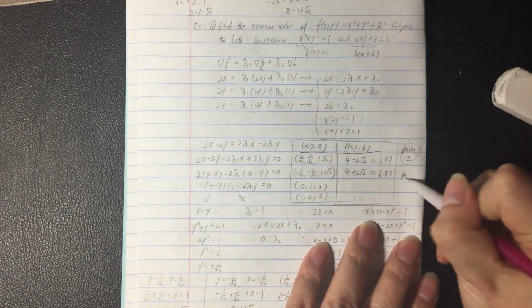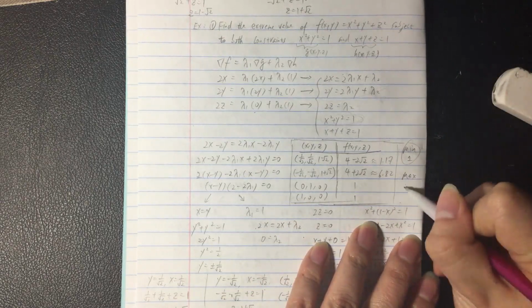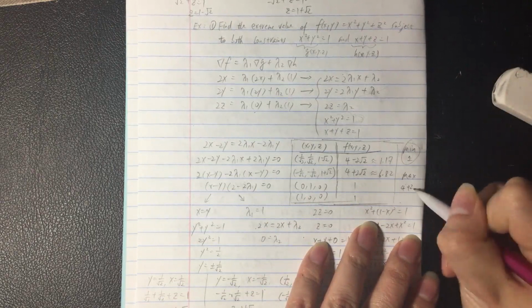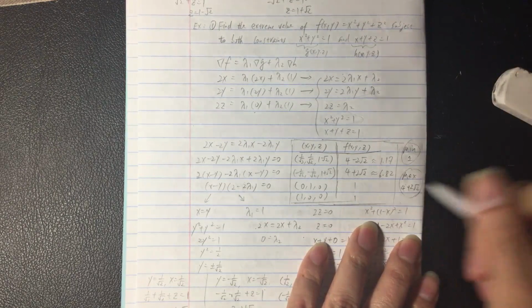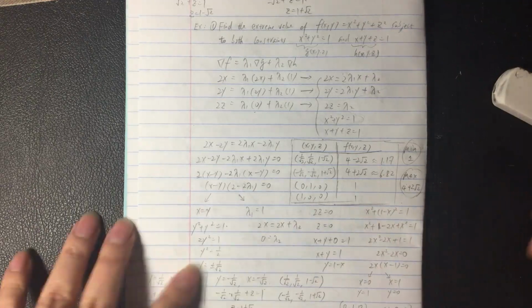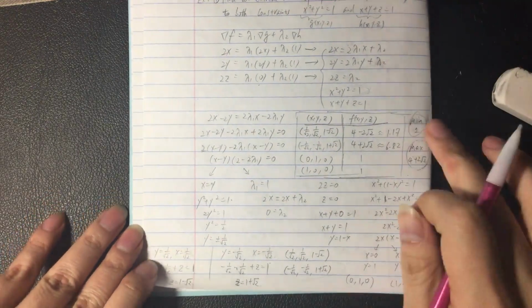The maximum is 4 plus 2 radical 2. So that's the answer here.